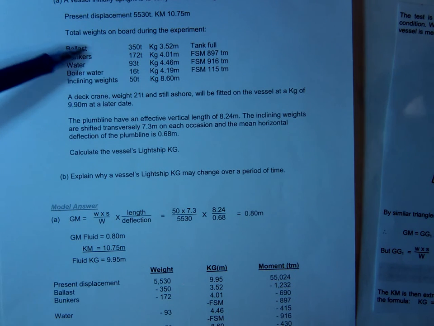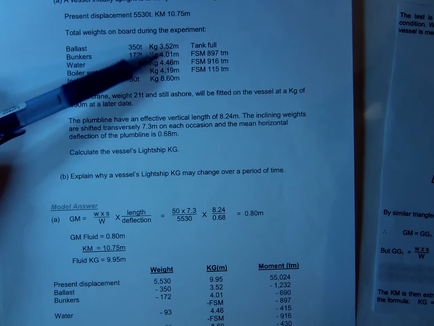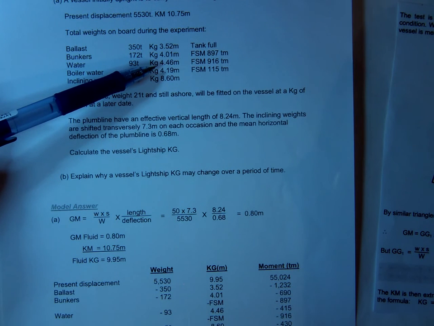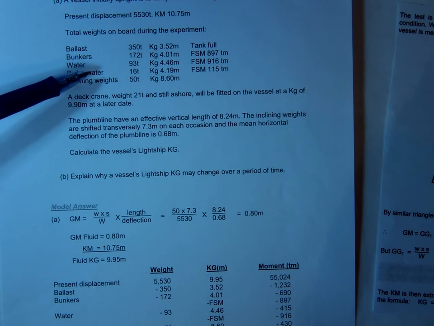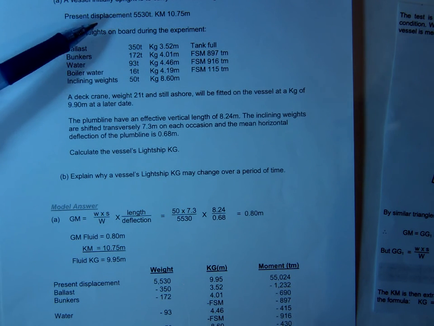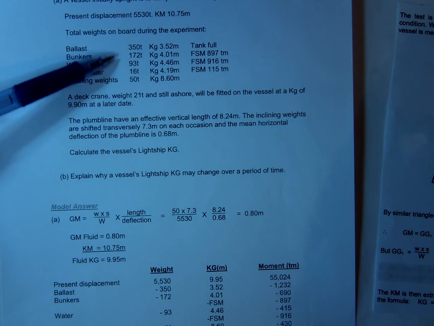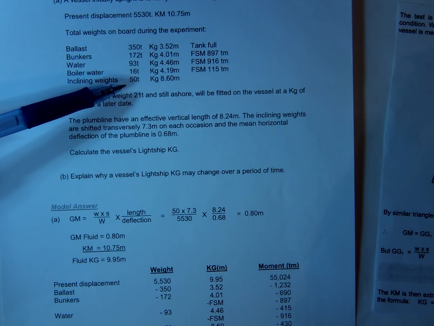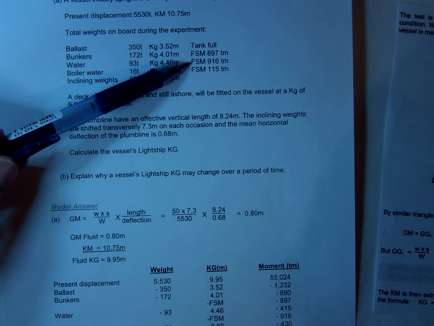Just before we go on, we'll just talk about the weights. You'll notice that there's bunkers with free surface moments, water with free surface moments. Well, when we come to solving the problem, what we're going to do initially is work out our KG at this displacement with these weights on board. What we then have to do is subtract the various weights to get us to our situation where we're lightship.